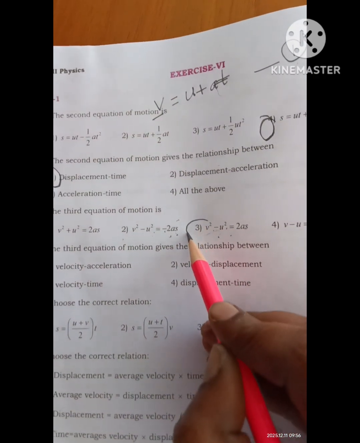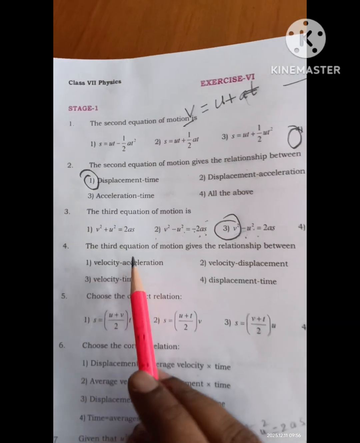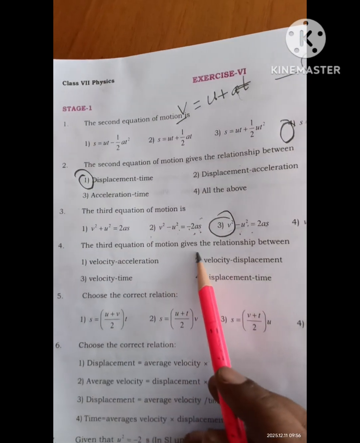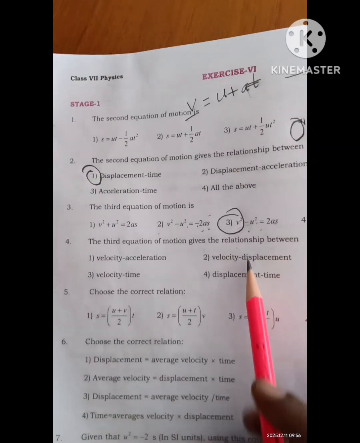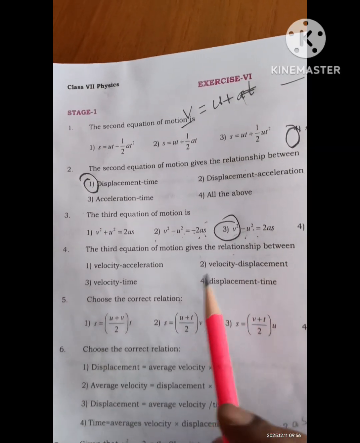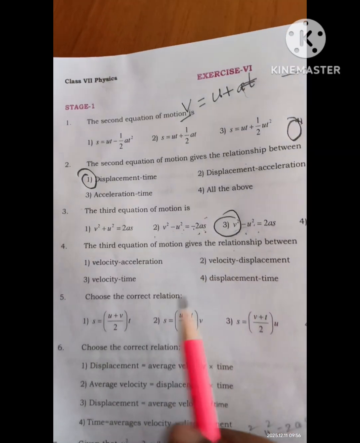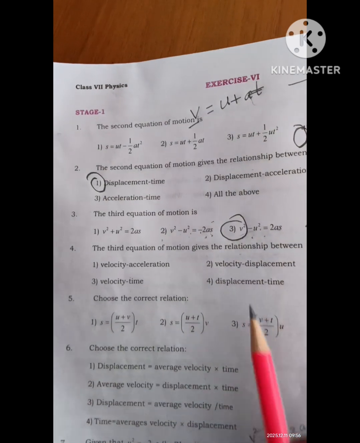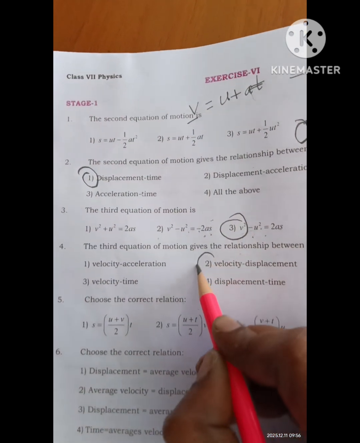So which is the correct option? Option 3. Number 4. The third equation of motion gives the relationship between, very good. What is that? Displacement and velocity. What is the correct option? Number 2.